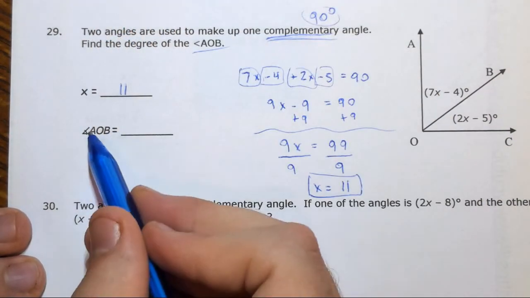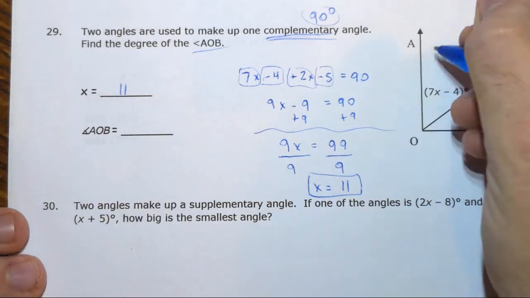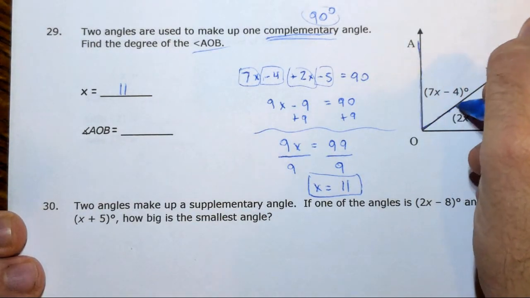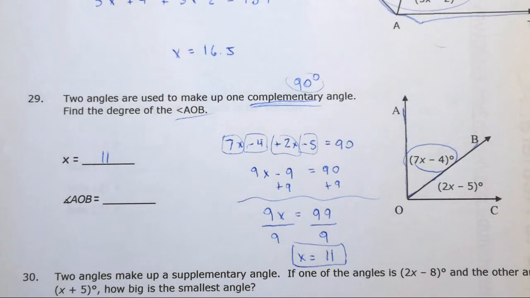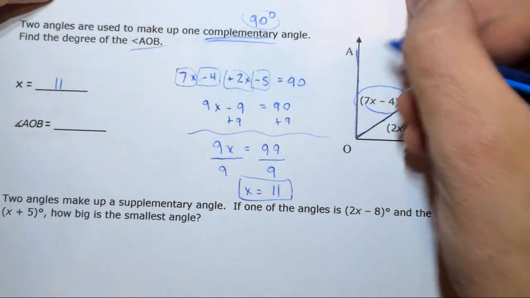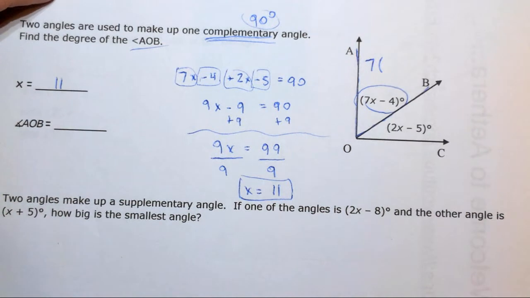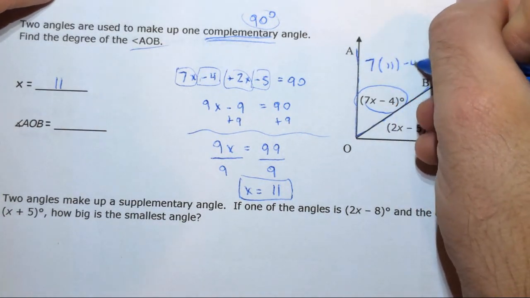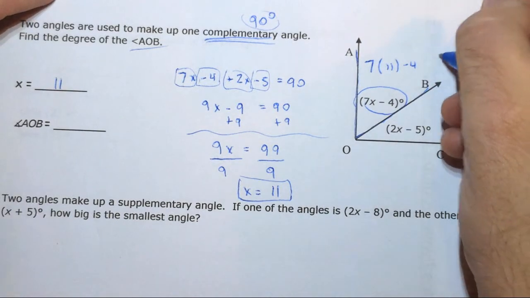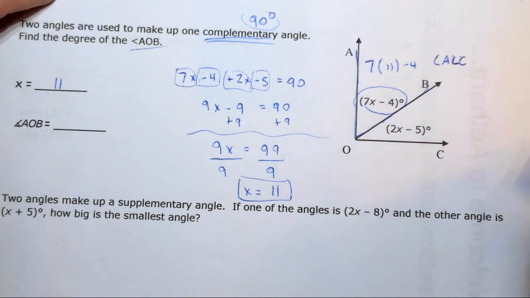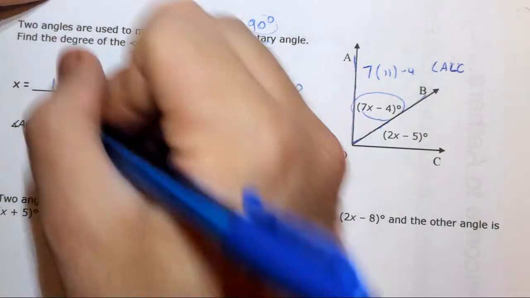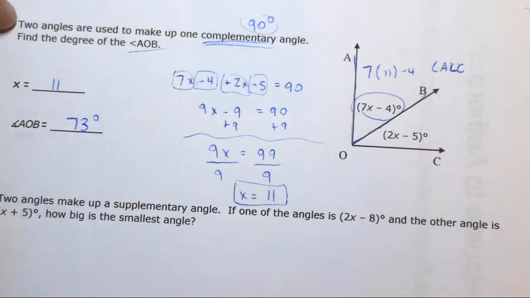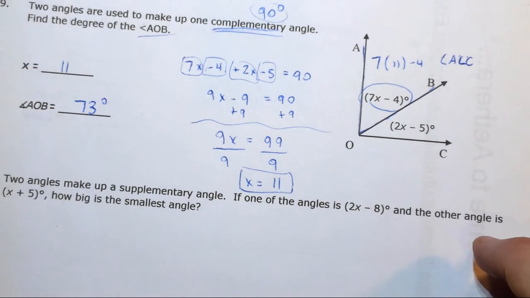But it wanted me to find angle AOB. Alright, well, if I start at A, go all the way down to O, and then to B, it's this angle right here. That's the angle that I'm looking for. So, well, I have x, let's just plug an x in there. 7 parentheses, because I'm replacing x, 11, minus 4. Alright, again, you can type this into the calculator if you want, but I'm going to do it because I'm Mr. Beanstalk and I'm a superhero. 7 times 11, I get 77. 77 minus 4, I get 73 degrees, because it's an angle.